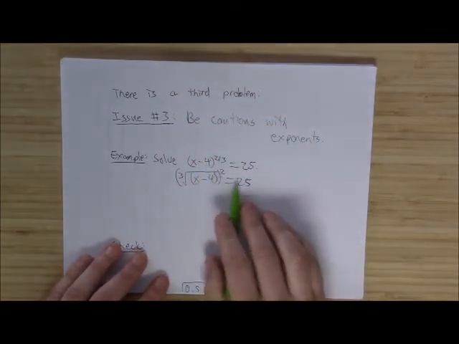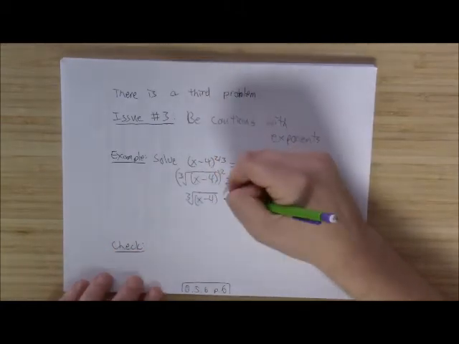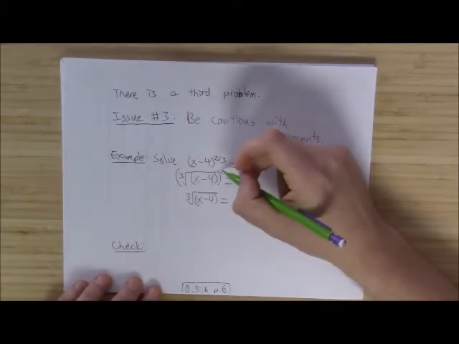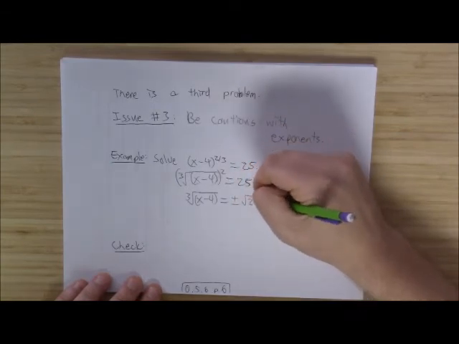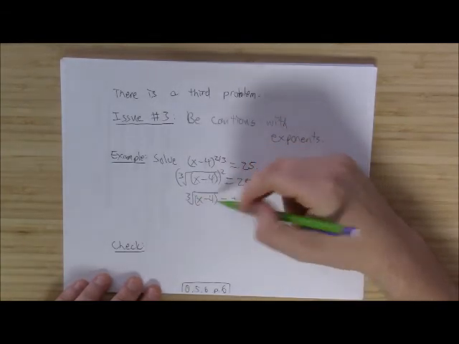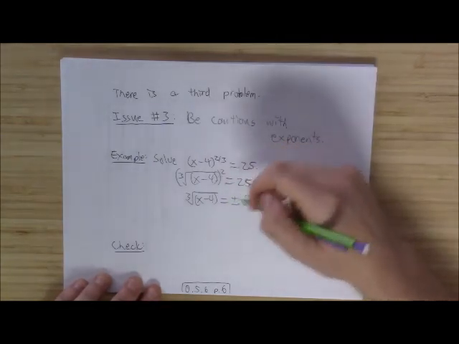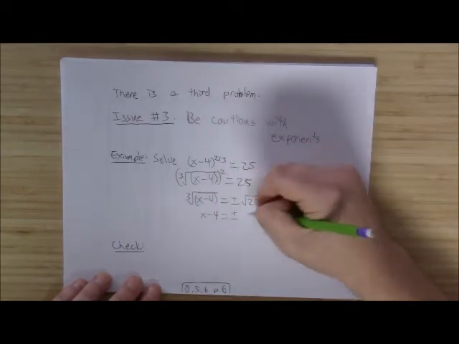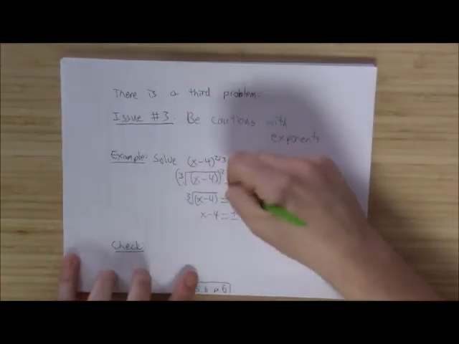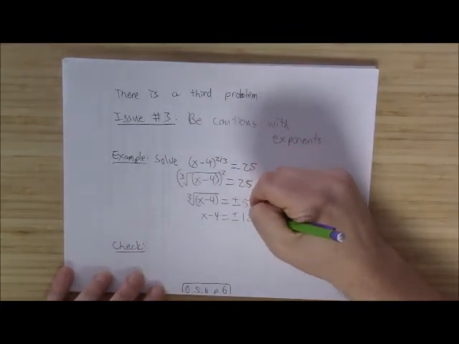So, doing the square first, if we square root both sides, we end up with the cube root of x minus 4 equals plus or minus the square root of 25. Now we go ahead and we cube both sides. By cubing both sides, we preserve whatever sign we have. So we have x minus 4 equals plus or minus 25. Of course, the square root of 25 is 5. So cubing that will give us plus or minus 125.